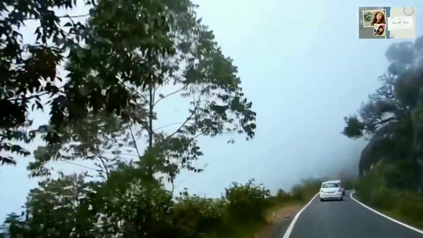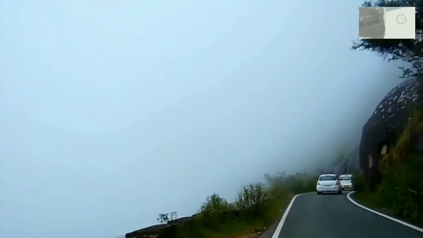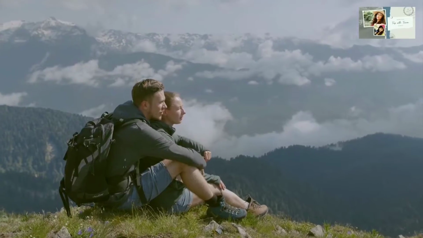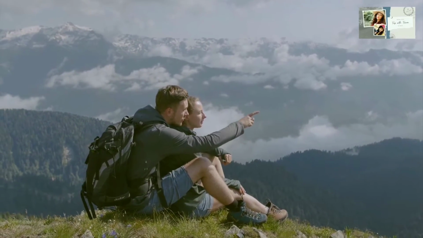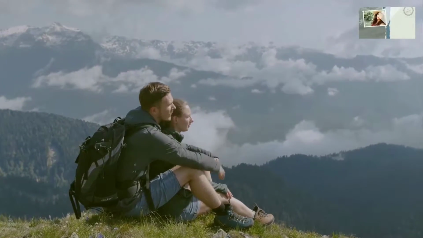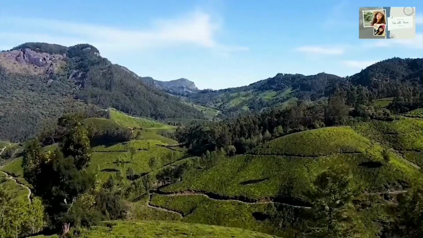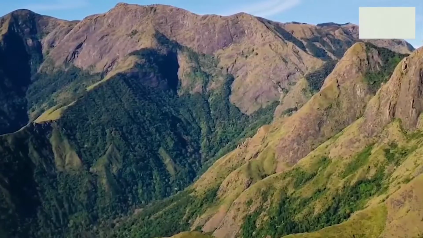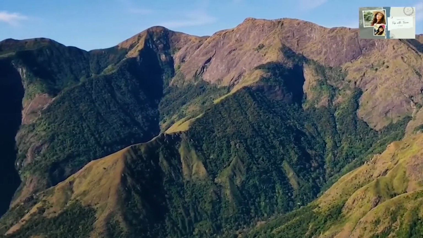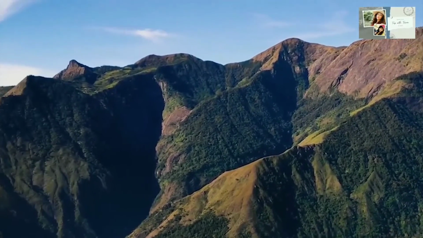Munnar in winter. With the advent of October, winter makes its presence in Munnar till February. It is considered the best time to visit Munnar for couples. You could observe the mist covering the green hills. It is also the best time for wildlife witnessing opportunities.